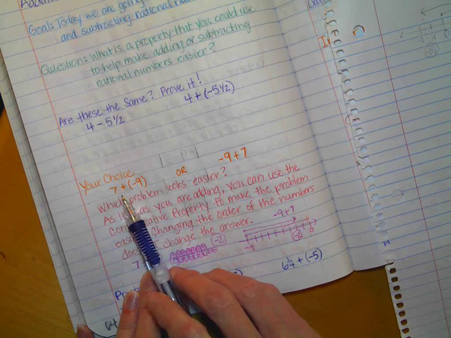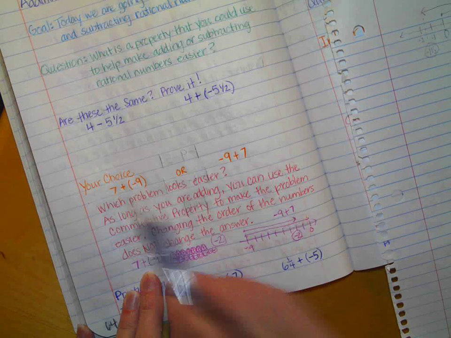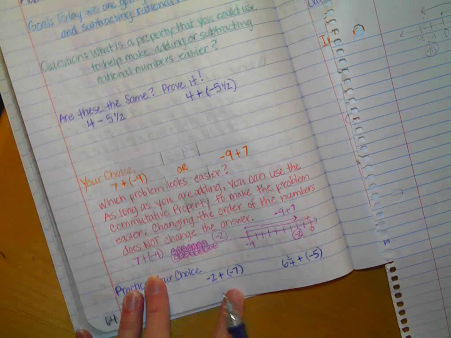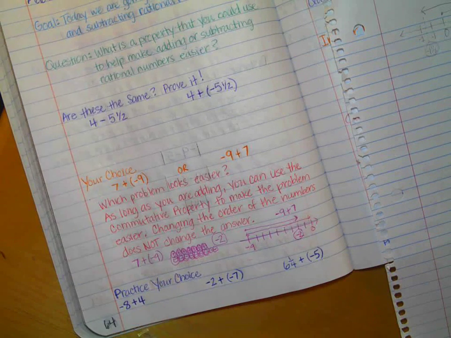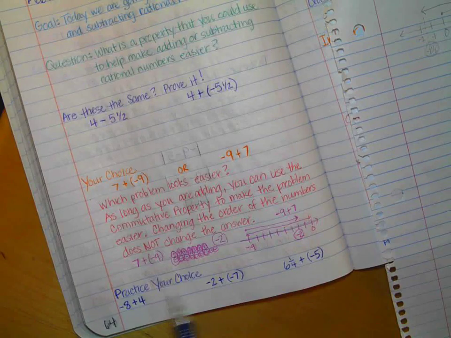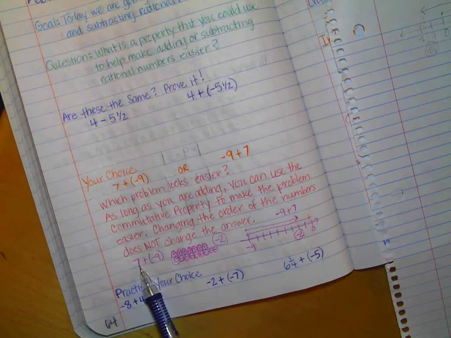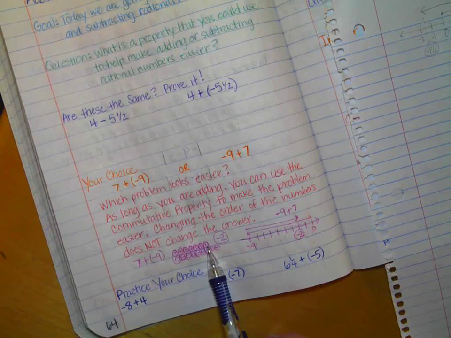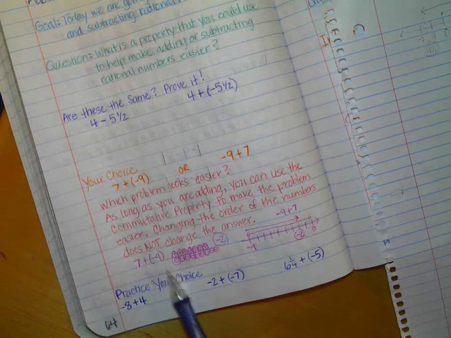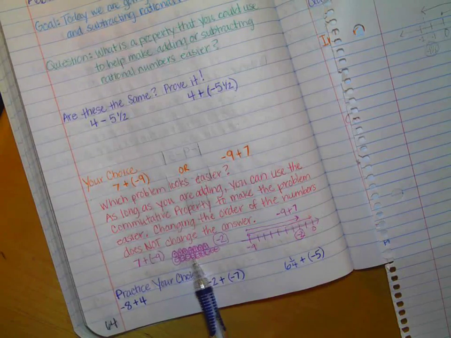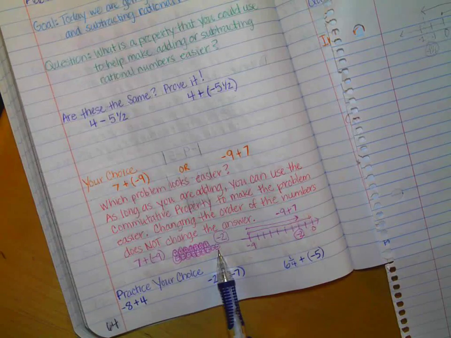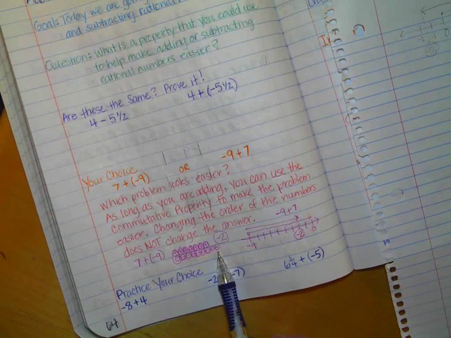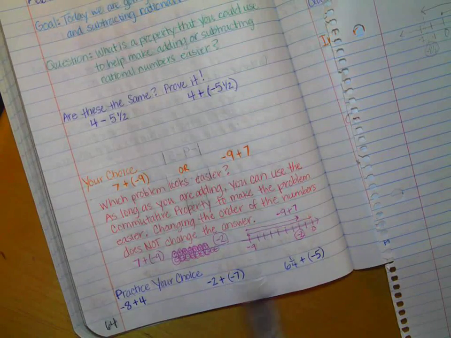So if you have this problem right here and you go, ooh, I really don't like it written like that, you could change the order and write it this way if this looks easier to you. And you will notice when we do the two problems, even with different models, it comes up with the same answer. So on this one, we have 7 plus a negative 9. So I did 1, 2, 3, 4, 5, 6, 7 positive chips plus 9 negative chips. 1, 2, 3, 4, 5, 6, 7, 8, 9. I circled my 0 pairs like I'm supposed to, and I was left with negative 2, or 2 negative chips.